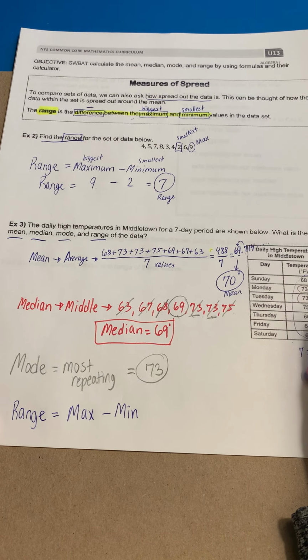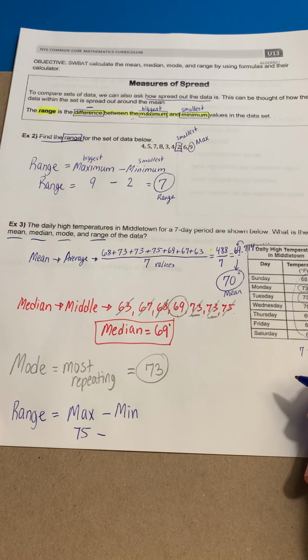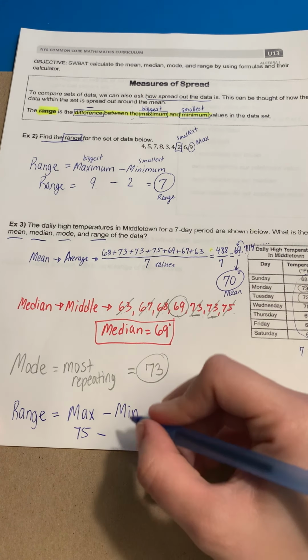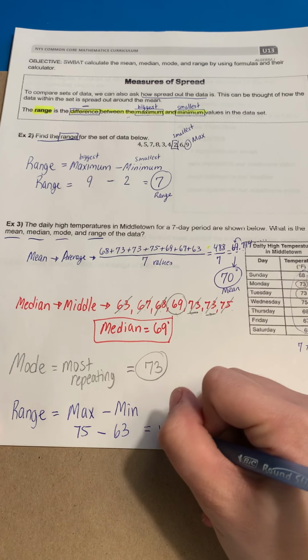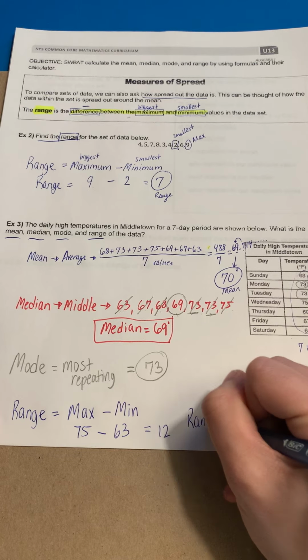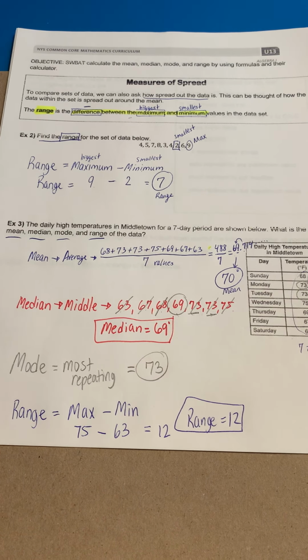Okay, this is my max. Minus the min, which is 63 on this list. 75 minus 63 in the calculator, I get 12. So my range is 12.